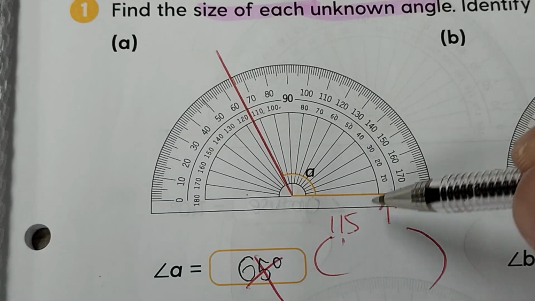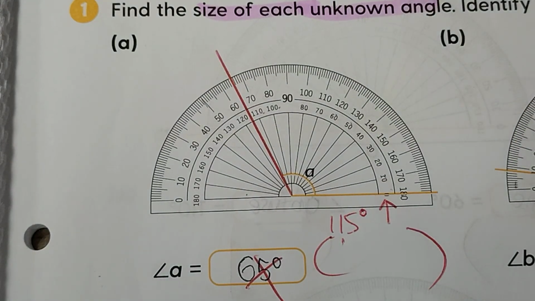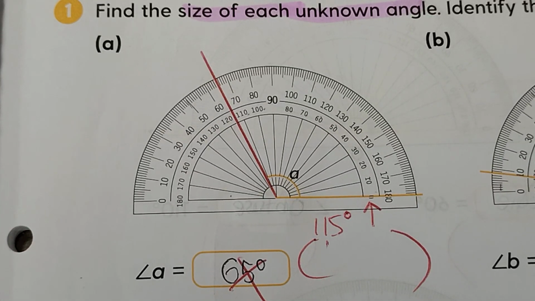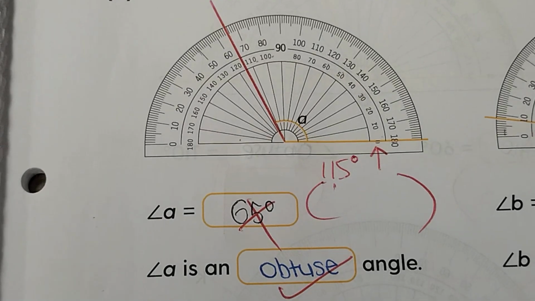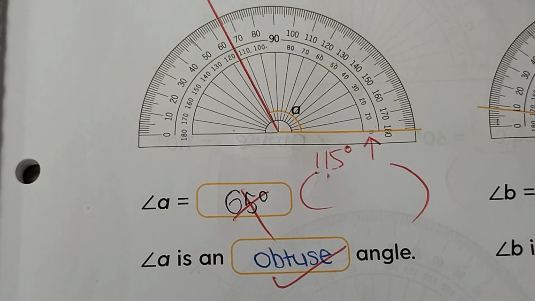Then there must be a unit, and the unit is a small little circle on the top right corner, called 115 degrees. This angle is bigger than 90 degrees. If it's larger than 90 degrees, it's called an obtuse angle, and that's how you spell obtuse, O-B-T-U-S-E.